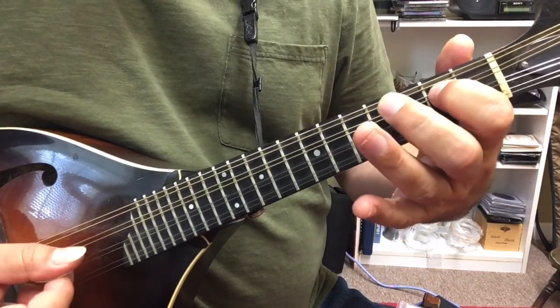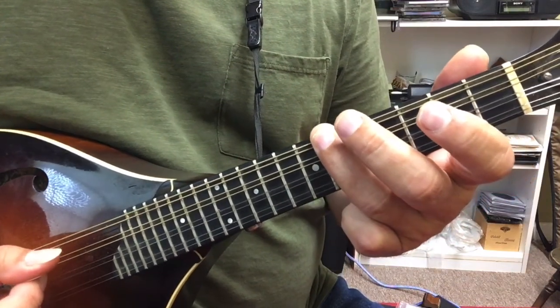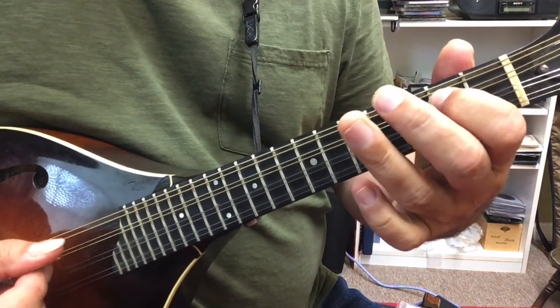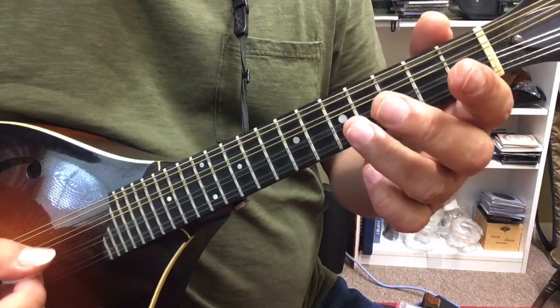Here's another one. E, D. We reach down for the C sharp. Back to E and finish on D. So the descending pattern.